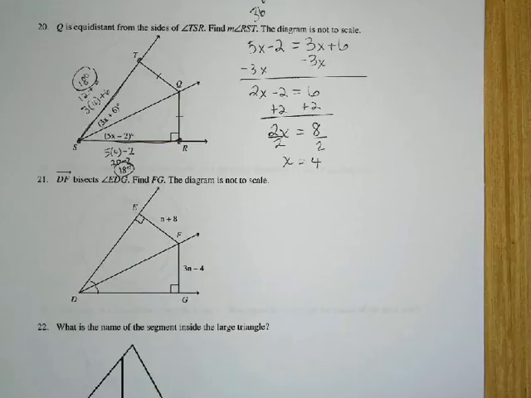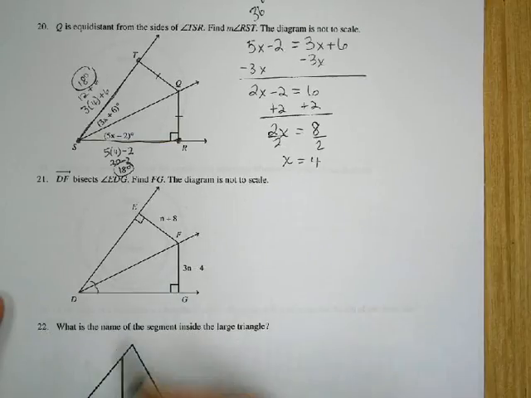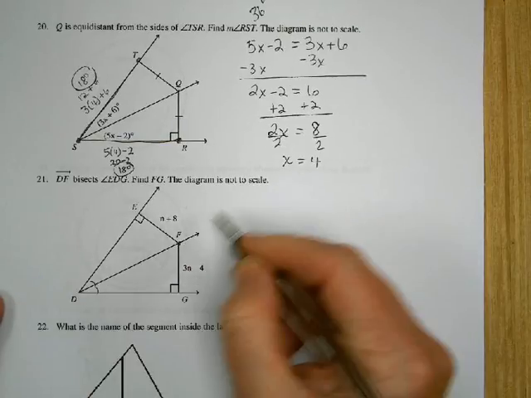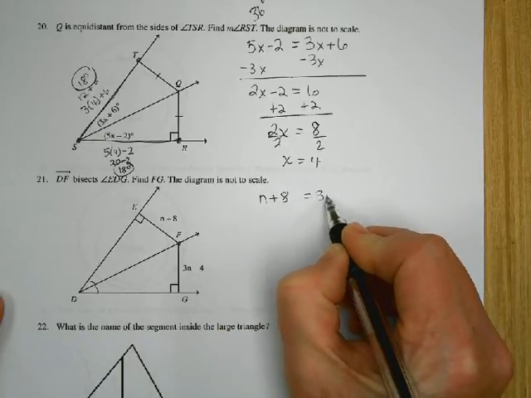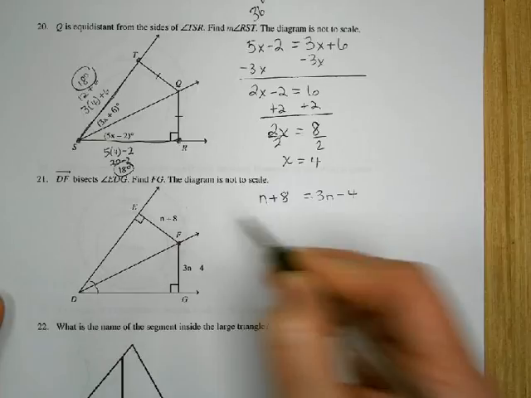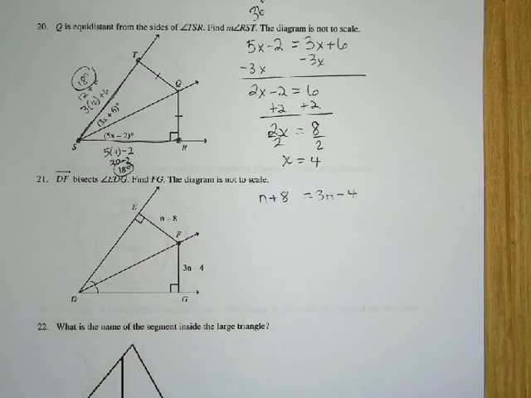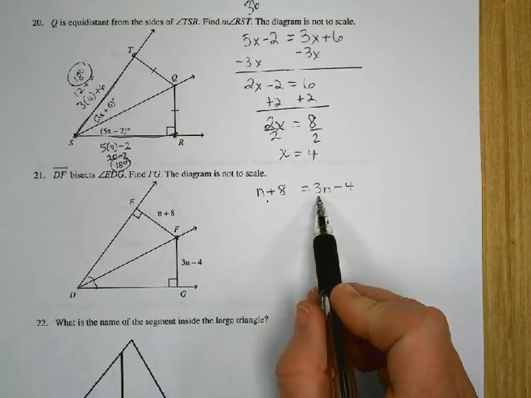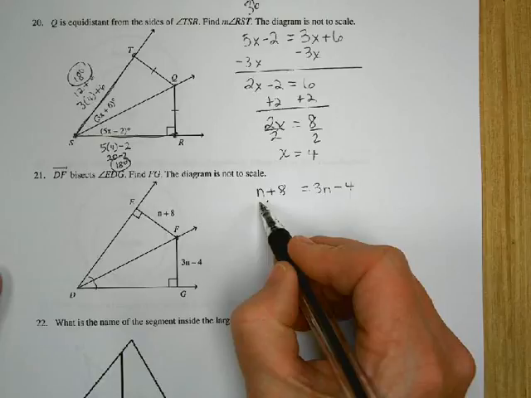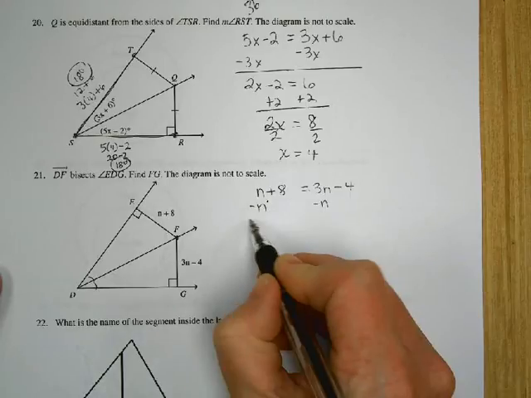21. DF bisects angle EDG. Find FG. This diagram is not drawn to scale. If it's the angle bisector, then we know that n plus 8 is equal to 3n minus 4. Any point that sits on the angle bisector is equidistant from the sides of the angle. So I have n plus 8 equals 3n minus 4. Solve the equation.